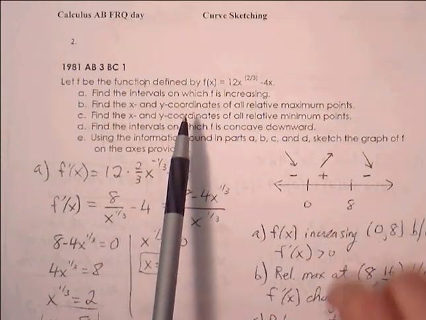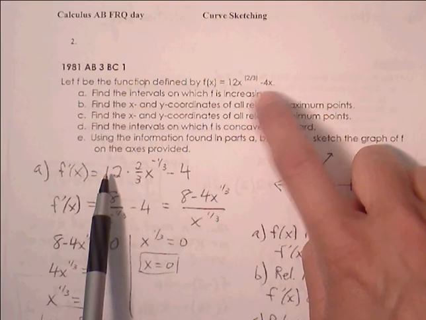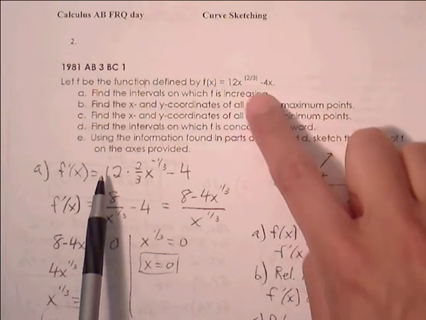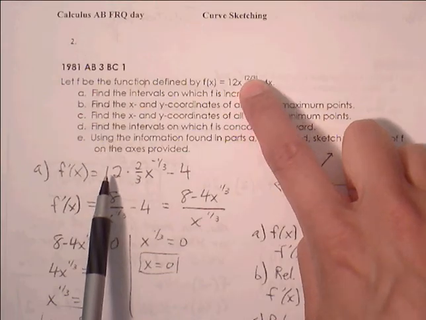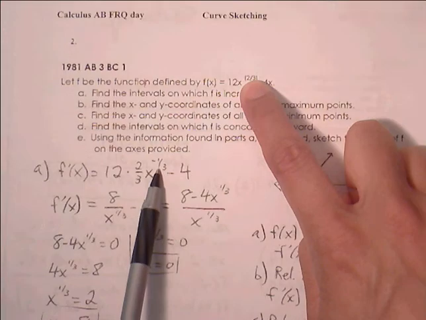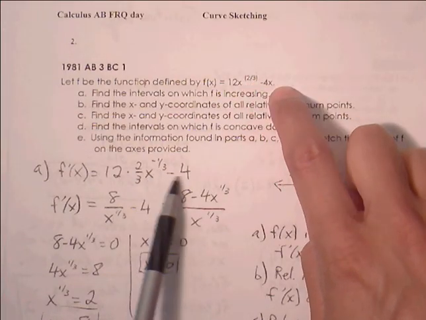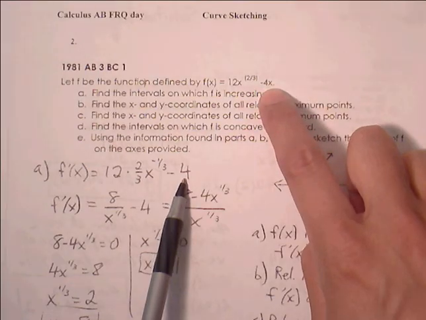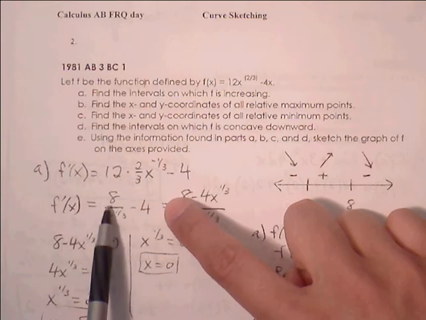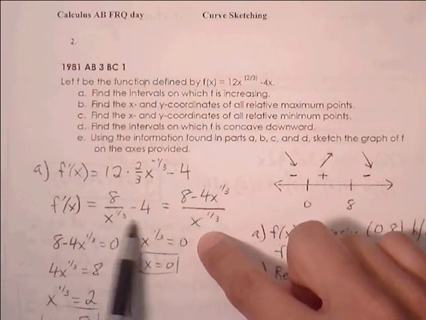All right, so first step, we're going to get to our derivative. It looks like both terms are set up and ready for us to go through the power rule for derivatives. So 12x to the 2/3, bring the 2/3 down, subtract 1 from the exponent. So 2/3 minus 1, or 2/3 minus 3/3, is negative 1/3. Then minus, and the derivative of 4x becomes 4. We have our derivative. We can clean this up a little bit more: 8 over x to the 1/3 minus 4.